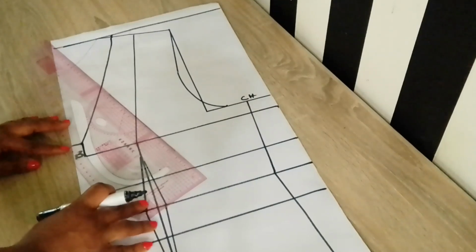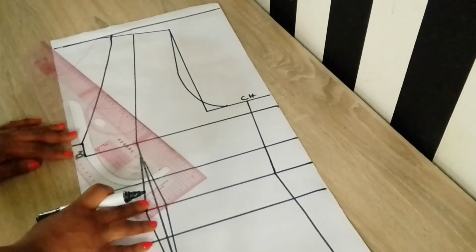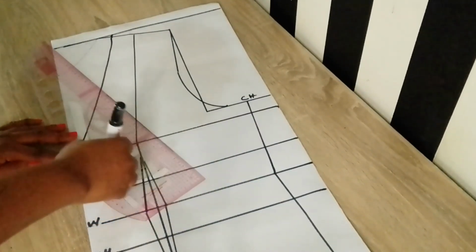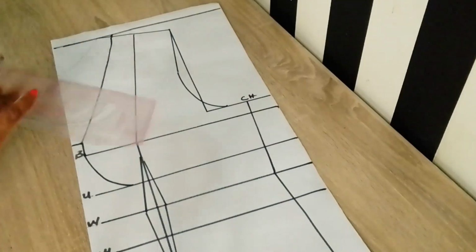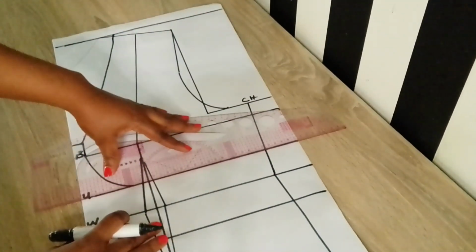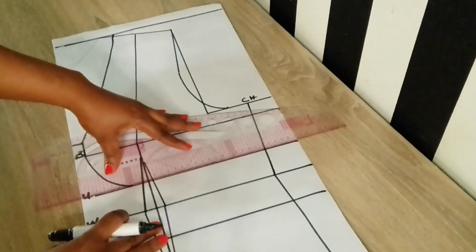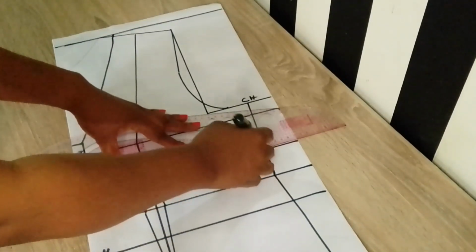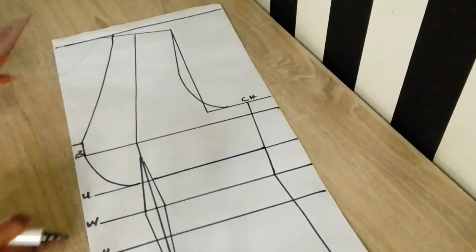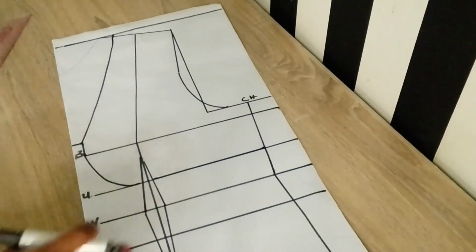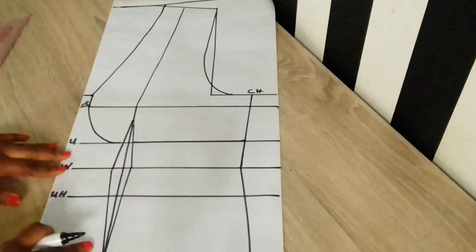Okay, so I want us to be very careful and understand every step of this process, because it will go a long way to help us perfect the process. So I simply linked this up and definitely extended it towards the side front. I will just highlight the line, in as much as there's a line there, so that we can know that there's a new pattern there.